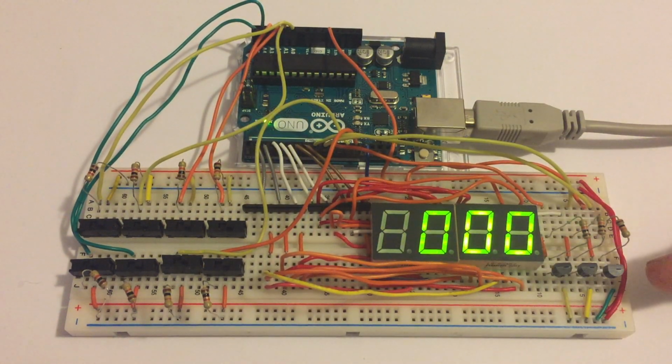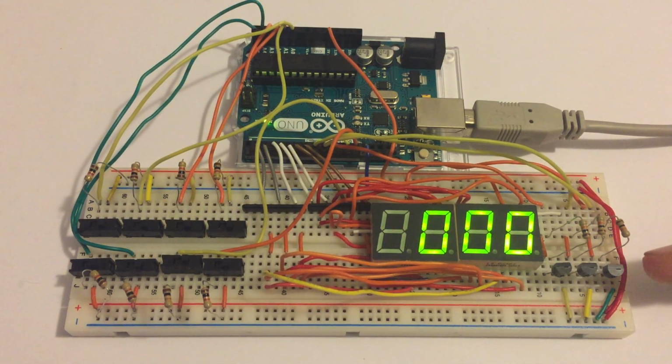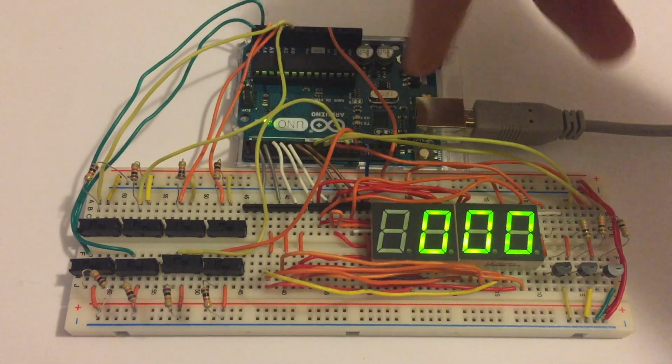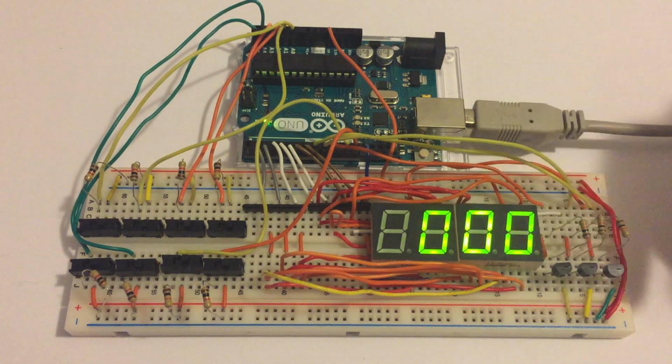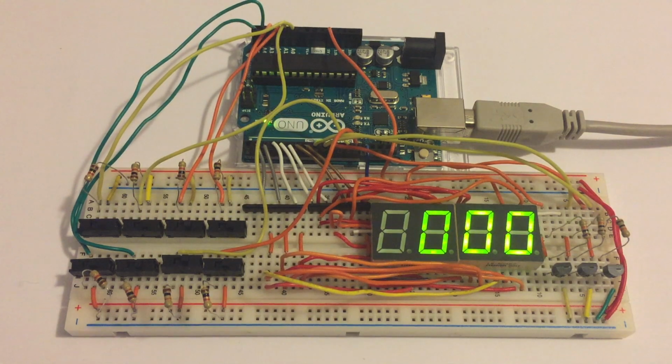You also have the NPN 3904 transistors, which go into pins 8, 9, and 10 in the Arduino. So it goes in there, and then it tells me which digit to be on. And then it goes back to the computer to be programmed.